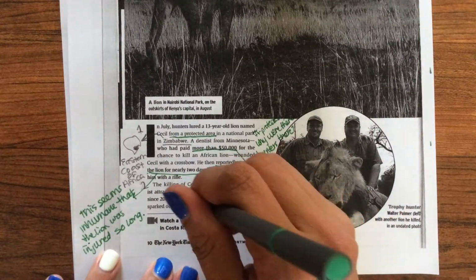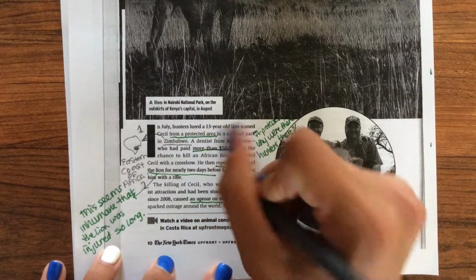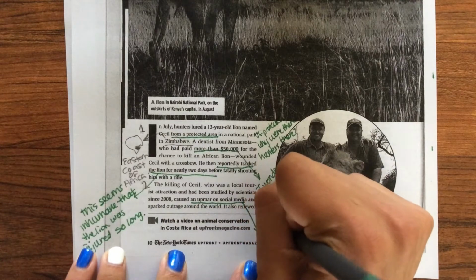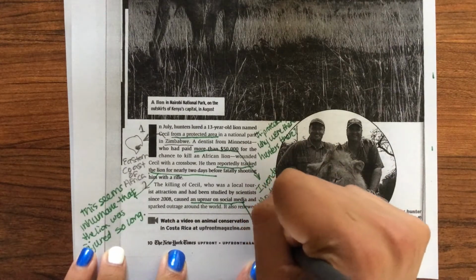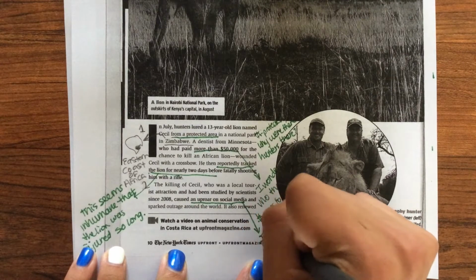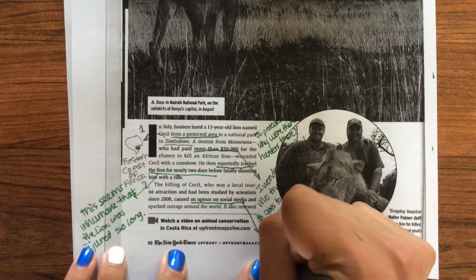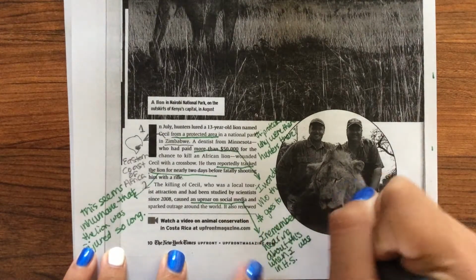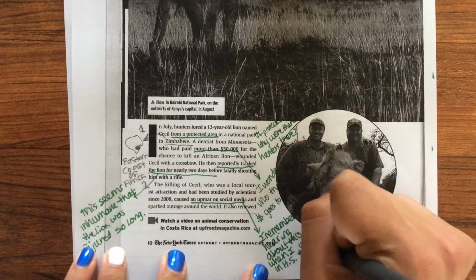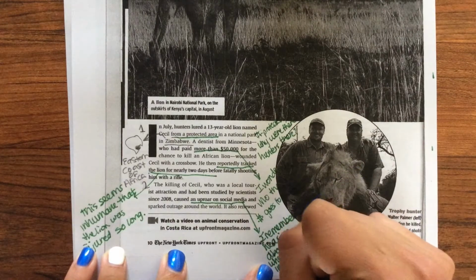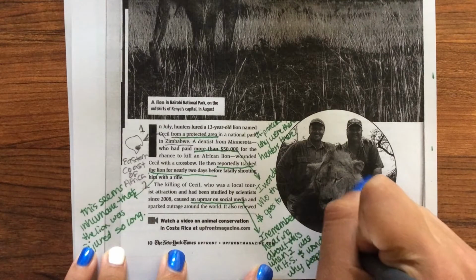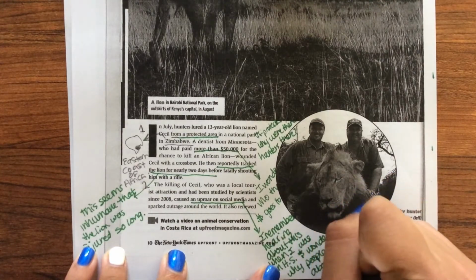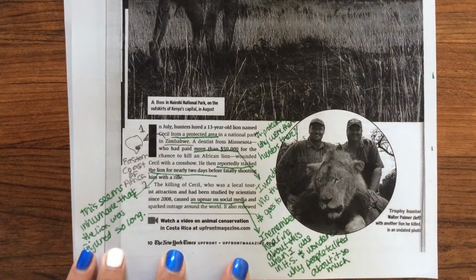This portion right here about the uproar on social media, now I'm old enough that I actually remember this, and so I might write, I remember hearing about this when I was in high school and wondered why people talked about it so much. So that would be my next thought that I would have.